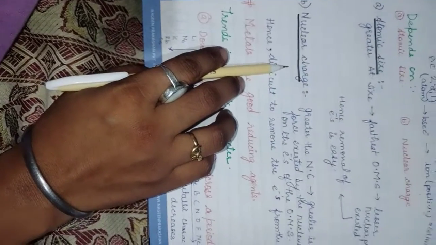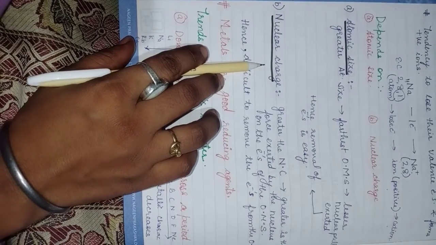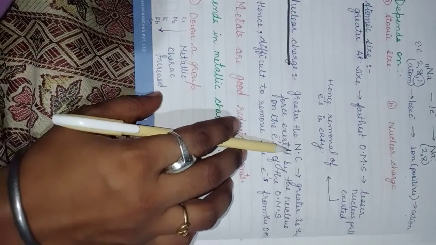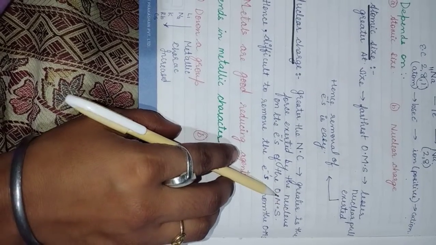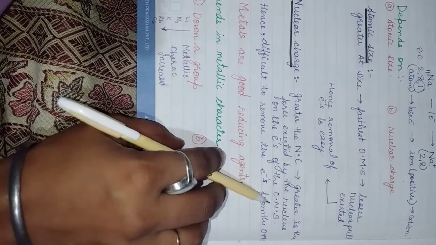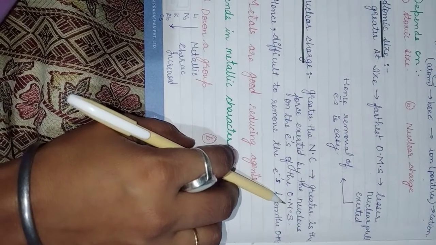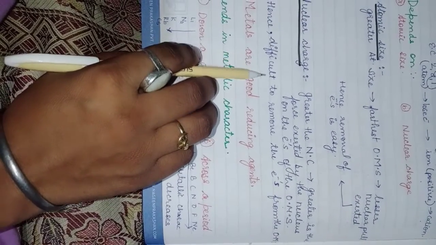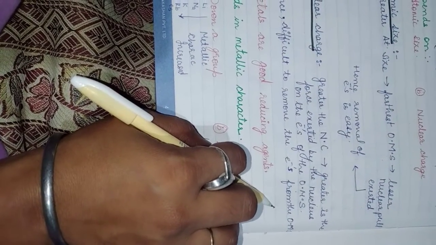The next factor on which this metallic character depends is the nuclear charge. Greater the nuclear charge, greater is the force exerted by the nucleus on the electrons of the outermost shell. Hence, it will be very difficult to remove the electrons from the outermost shell.